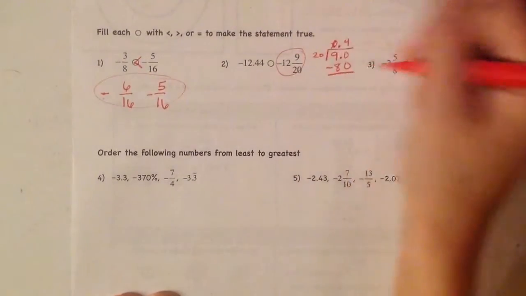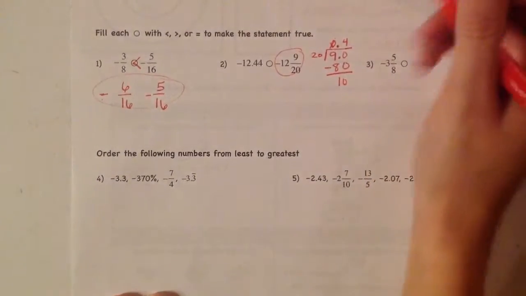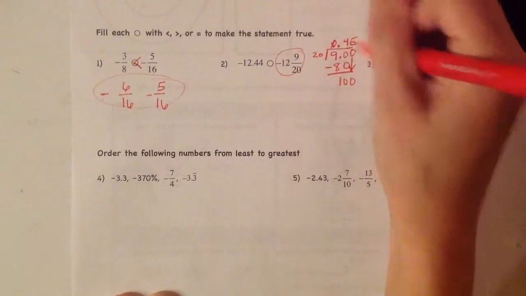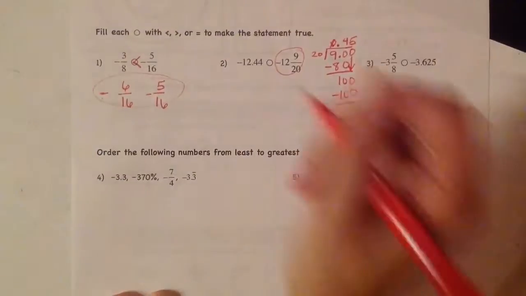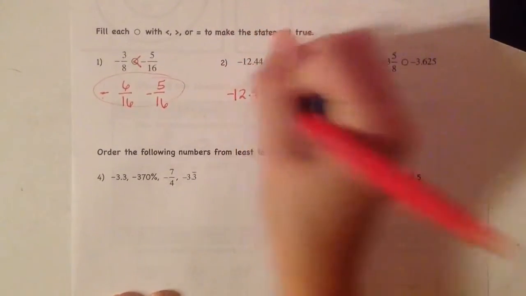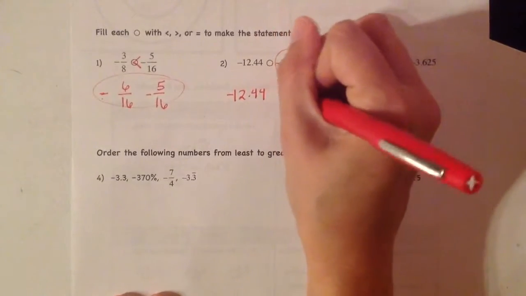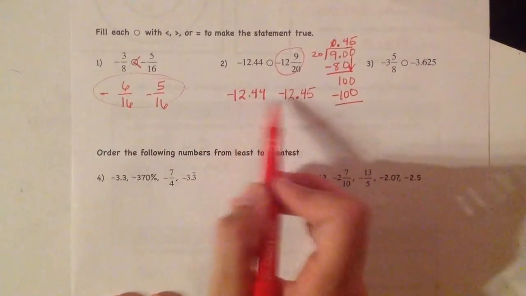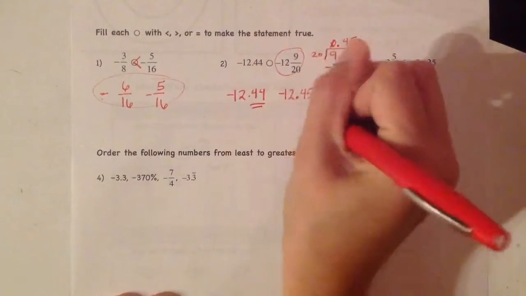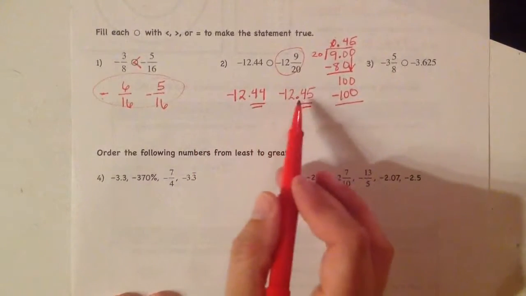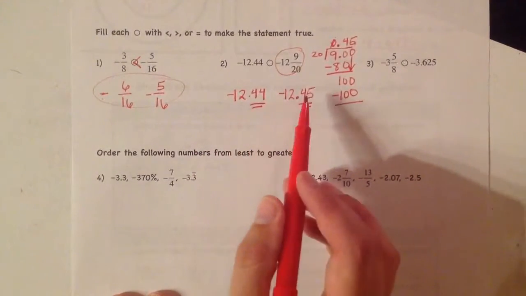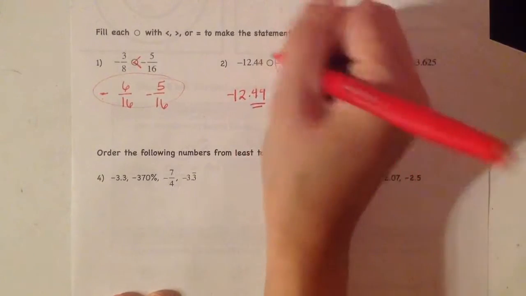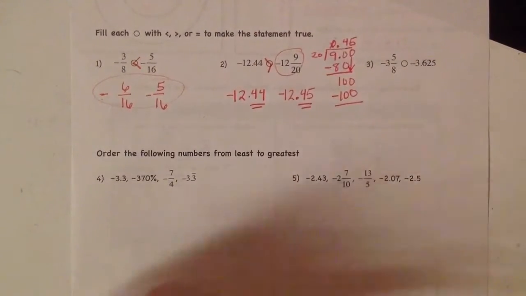20 times 4 is 80. Now I can subtract, I get 10. I still have a remainder, I'm going to add a 0, bring that down. 20 goes into 100 5 times, which means my -12.44 stays the same. The -12 and 9/20ths is the same thing as -12.45 or 45/100ths. So since the whole number parts are the same, all I need to look at is the decimals. So I've got -44 and -45. Normally 44 would be less than 45, but since it's negatives, it works in the opposite way. So -44 is actually greater than -45.